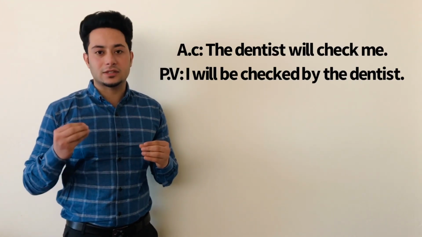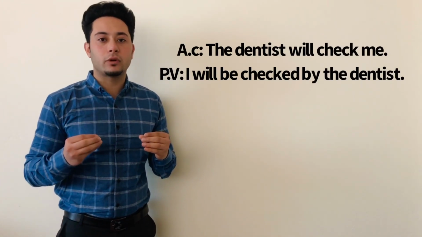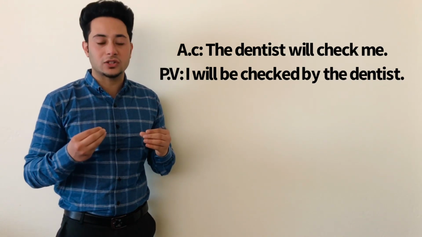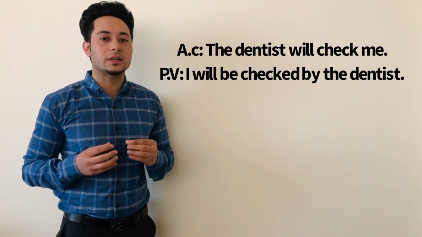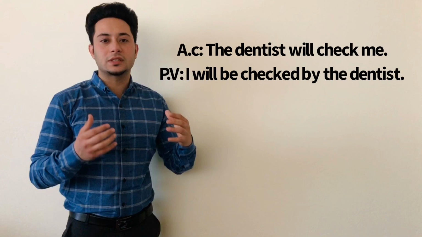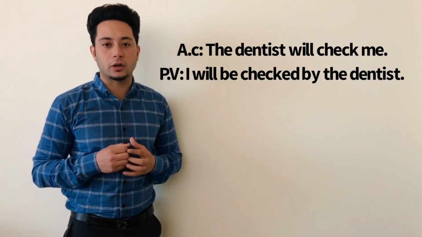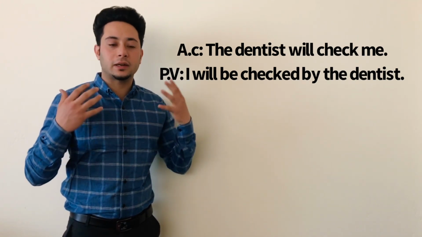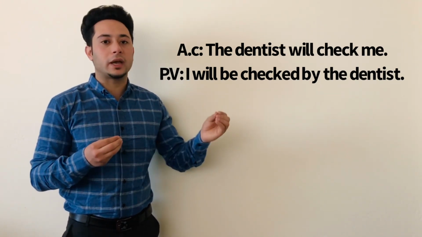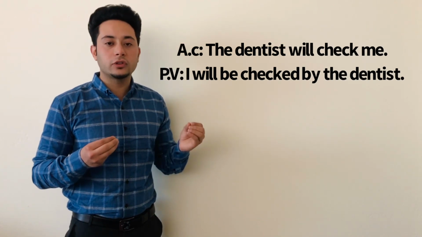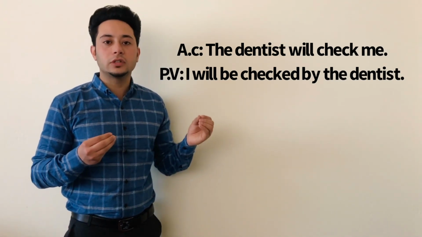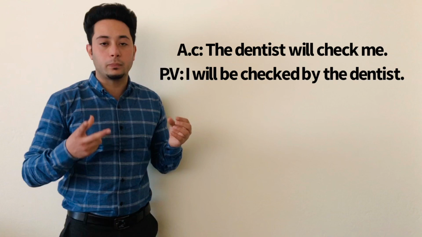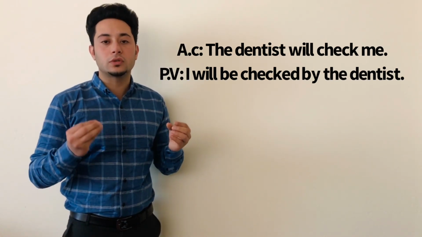For example, the dentist will check me. In this sentence, the dentist is the subject, and will is the auxiliary verb which we use to talk about future actions, and check is the main verb in our sentence, and me is the object which is going to receive the action of the doctor. If you want to change it from active to passive voice, simply you need to bring the object at the beginning of your sentence. After that, you need to use will be. After that, you need to use the past participle form of your main verb, and at the end, you need to use the by phrase.